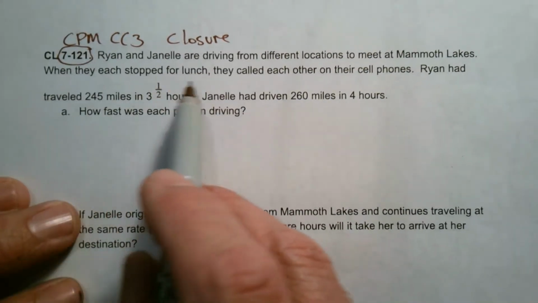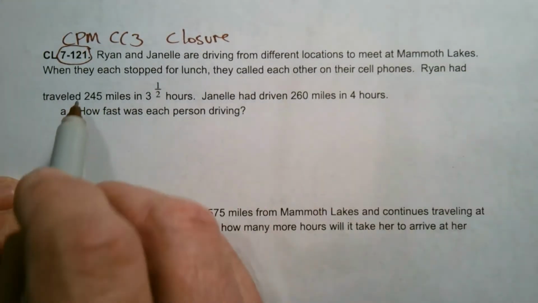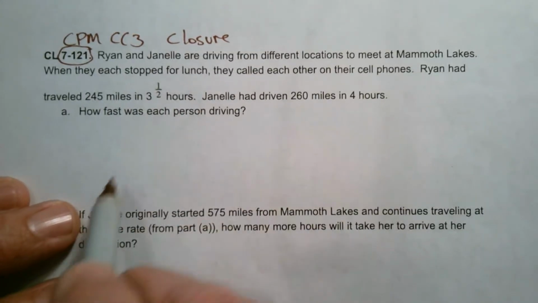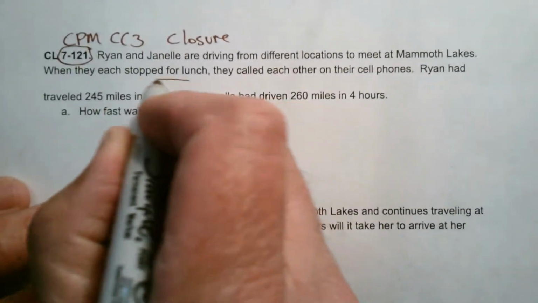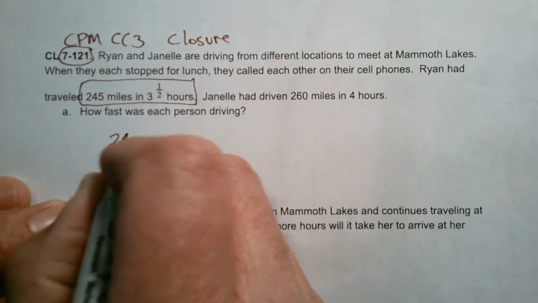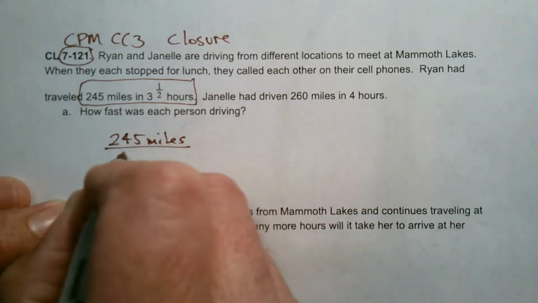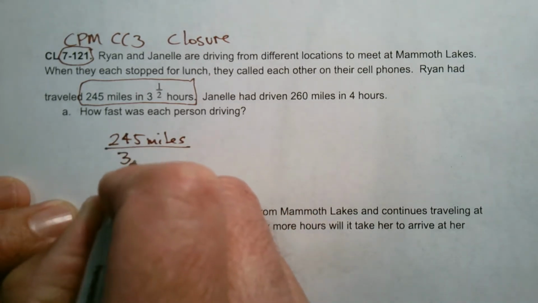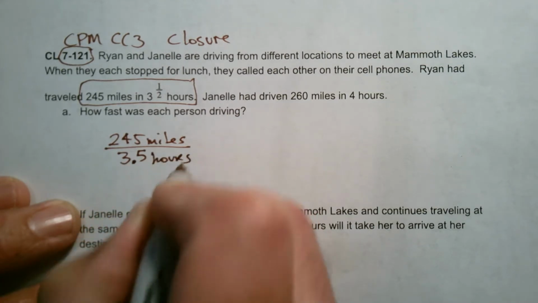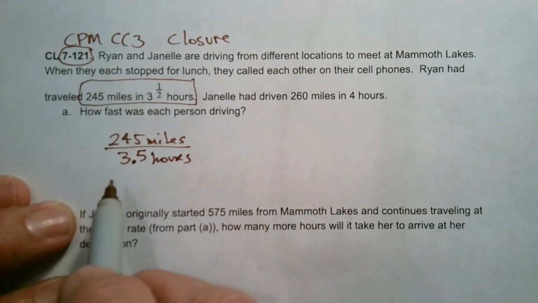It says Ryan and Janelle are driving from different locations to meet at Mammoth Lakes. When they each stopped for lunch, they called each other on their cell phones. Ryan had traveled 245 miles in 3.5 hours. So that right there is a rate, right? It's already a ratio. So I'm going to say 245 miles in 3.5 hours. I'm just going to use a decimal, 3.5 hours. Okay, so that's my rate at this point for Ryan.